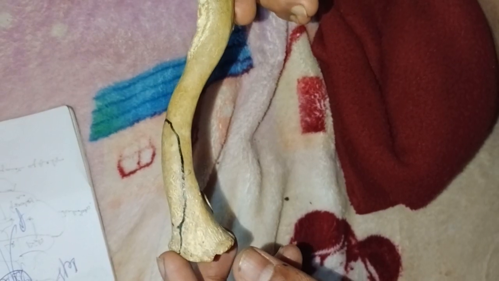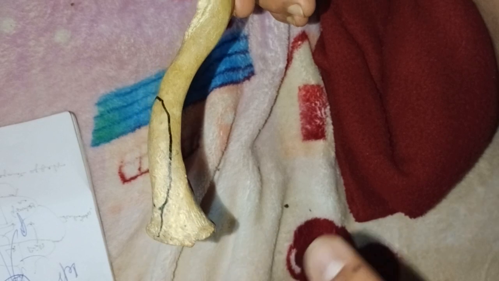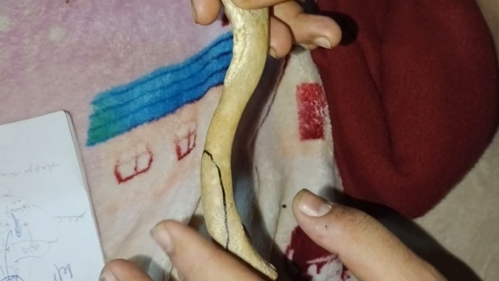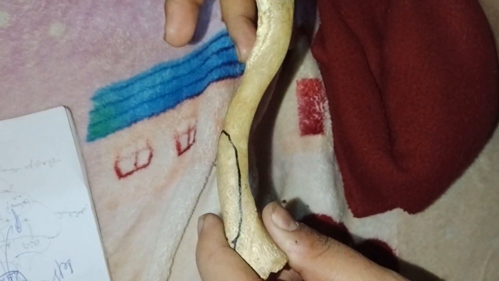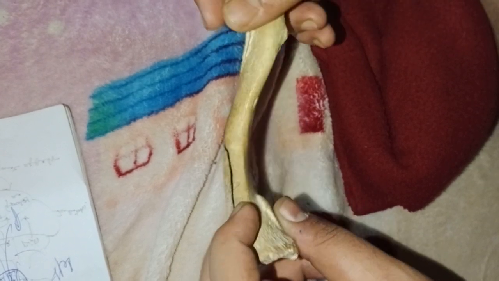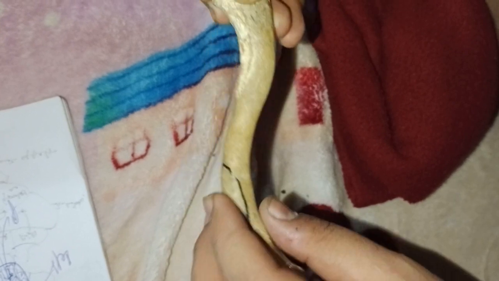This is the clavicle, right-sided clavicle. The anatomical positions are: the sternal end is directed medially, the acromial end is directed laterally, the medial one-third is convex and directed anteriorly, the lateral one-third is concave and directed anteriorly, and the inferior surface is marked by a groove for the subclavius muscle. Now, for the parts, it consists of the sternal end, the acromial end, and the intervening shaft.